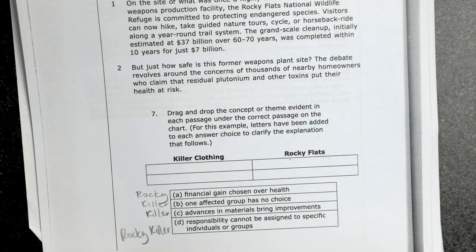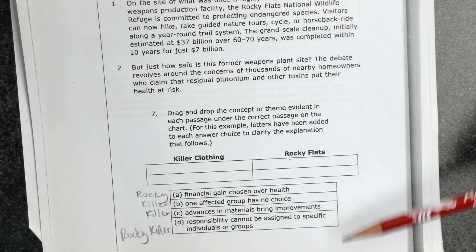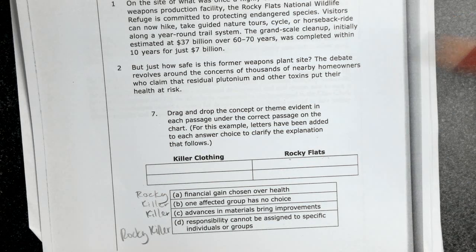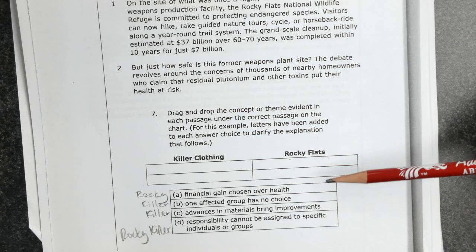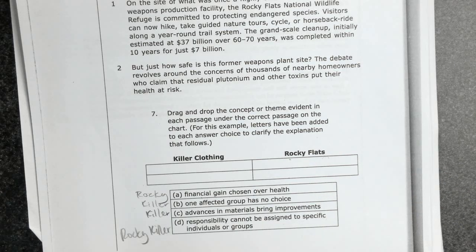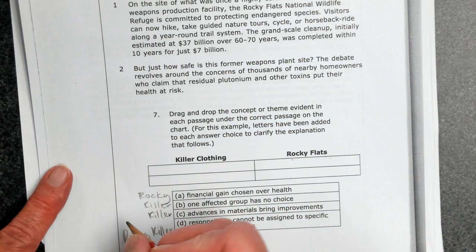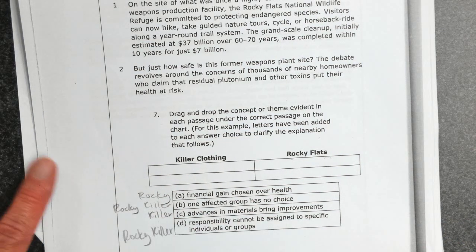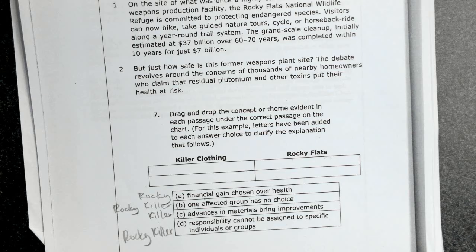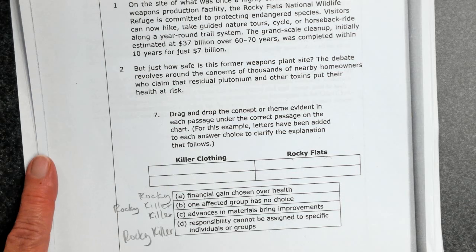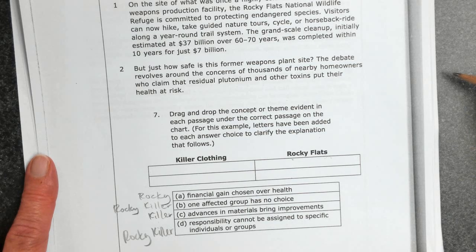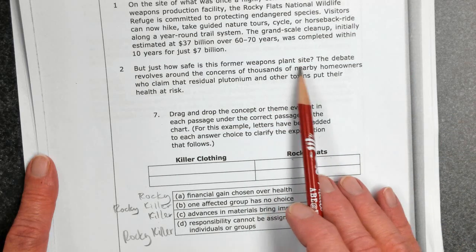The plot thickens. Are there any of these others that you think, if this is killer, could be Rocky? Probably B, if you wanted to go back to that argument. B would also be Rocky as well. Okay, now what do you guys like best? Has no choice. Well, if people go hike, they have a choice whether they can hike there or not. Correct. So they do have a choice. But what about these people right here?